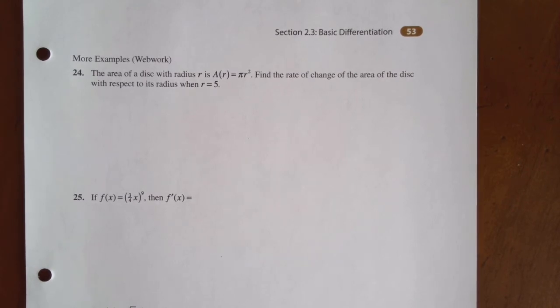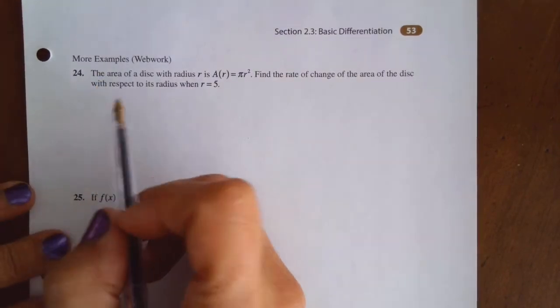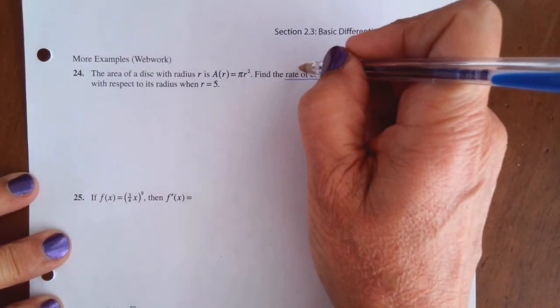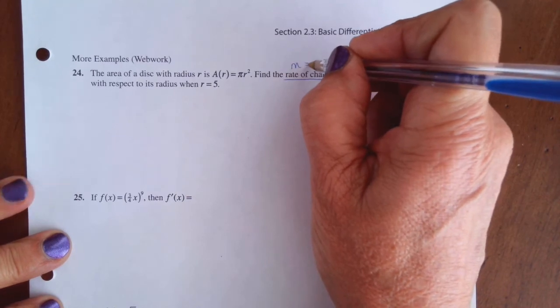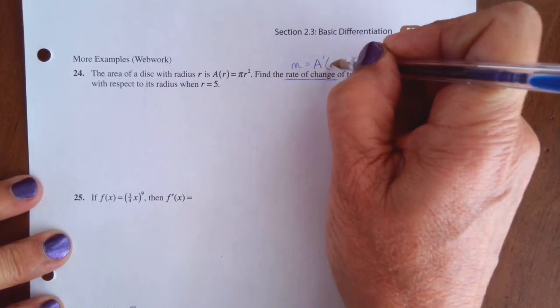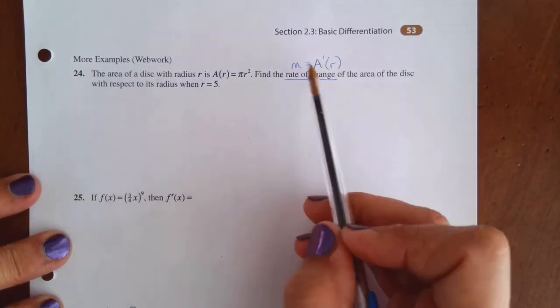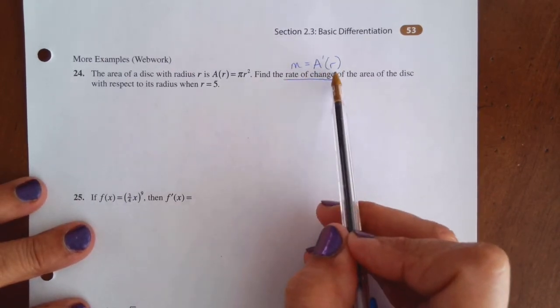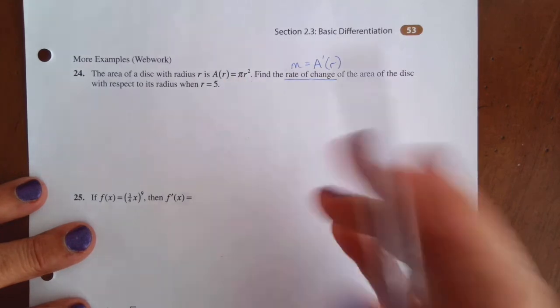All right, so number 24 says the area of a disk with radius r is A(r) = pi r squared. Find the rate of change of the area of the disk with respect to its radius when r is 5. Okay, so again, rate of change. Important that you know that. That's the slope, which means it is the derivative. And in our case, our function is A(r), so our derivative would be A prime. So let's find A prime of r of this function.